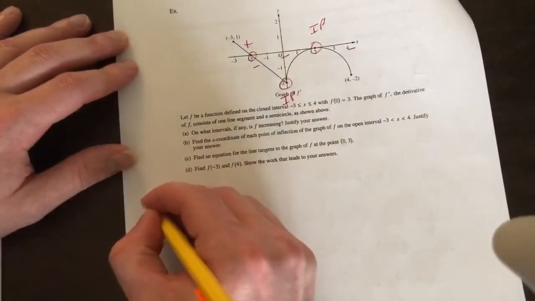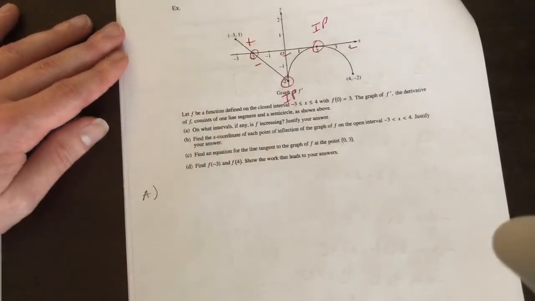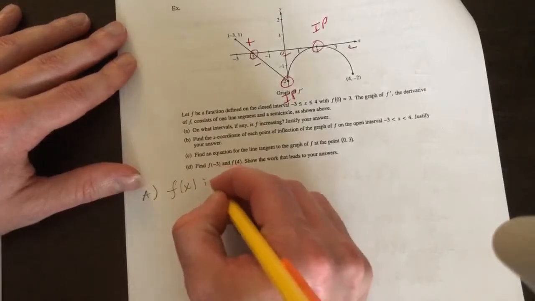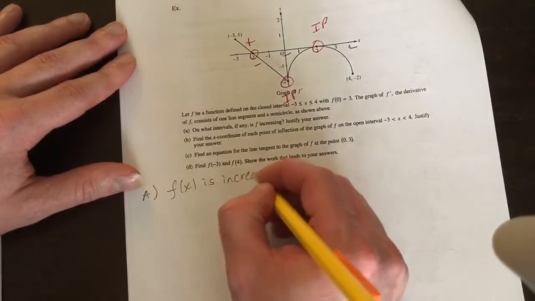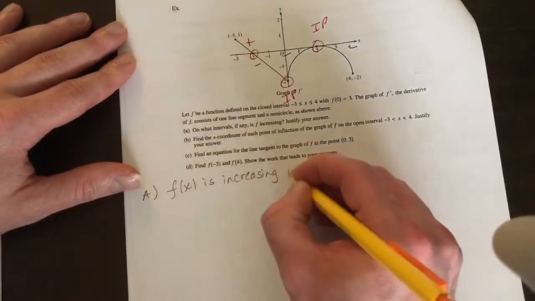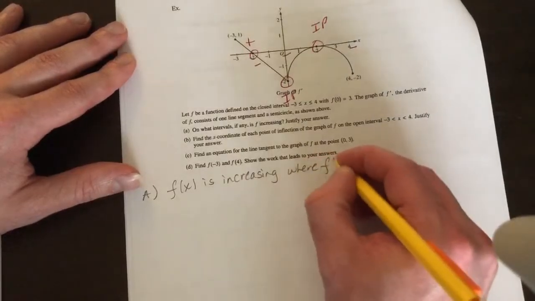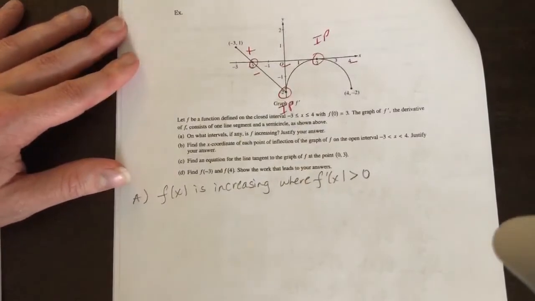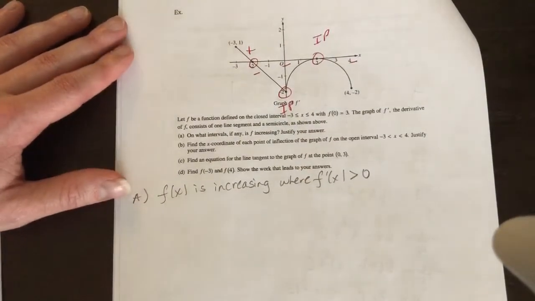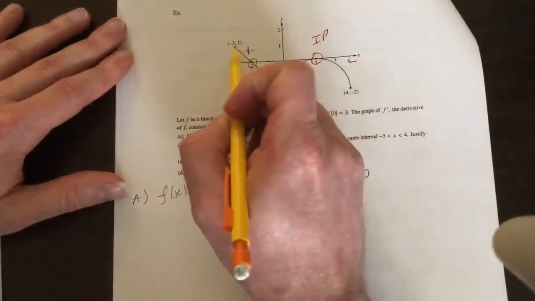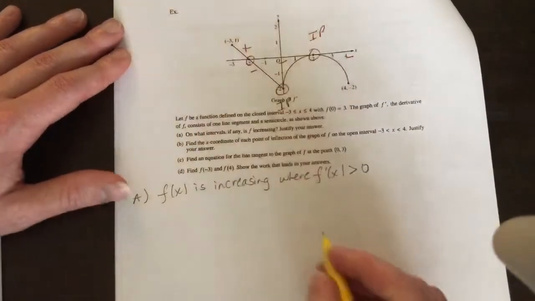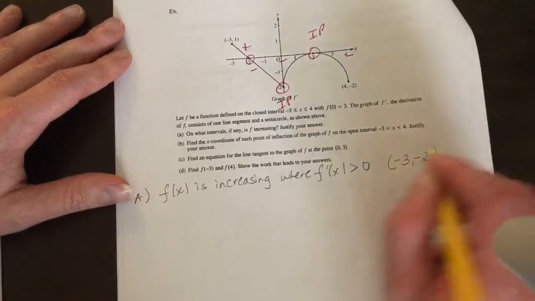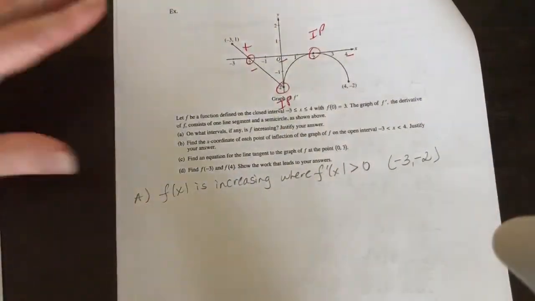Okay, part A, it says, on what intervals is f increasing? F is increasing where f prime of x is greater than 0. Okay, you have to write that. Okay, so where does it have positive y values? It's positive y values from -3 to -2. That's it. Nothing else to it.